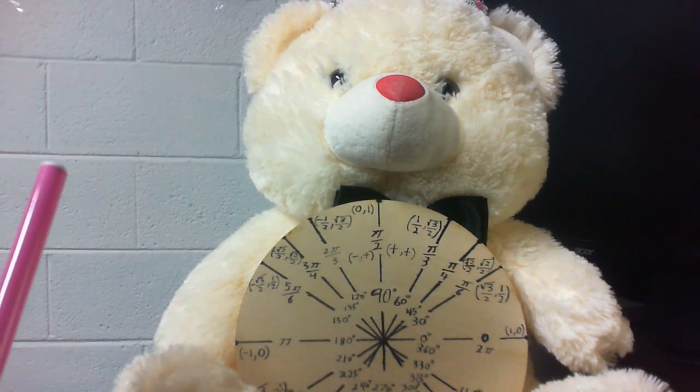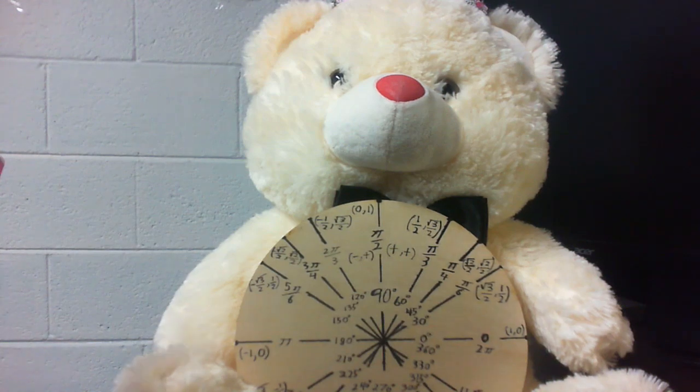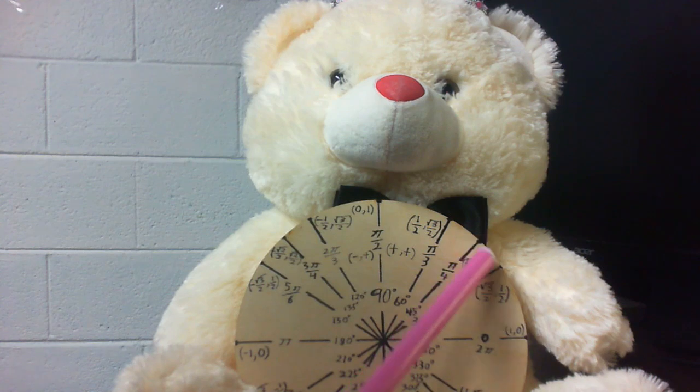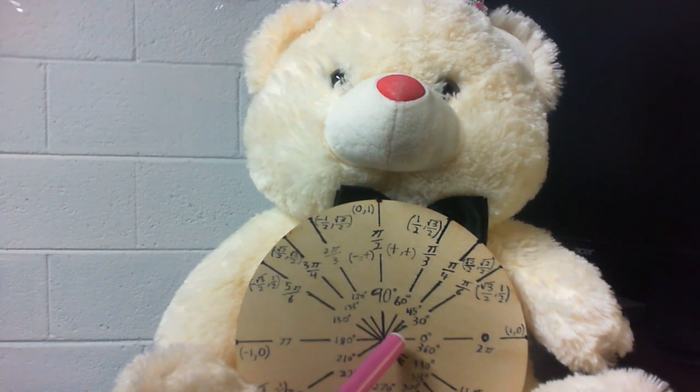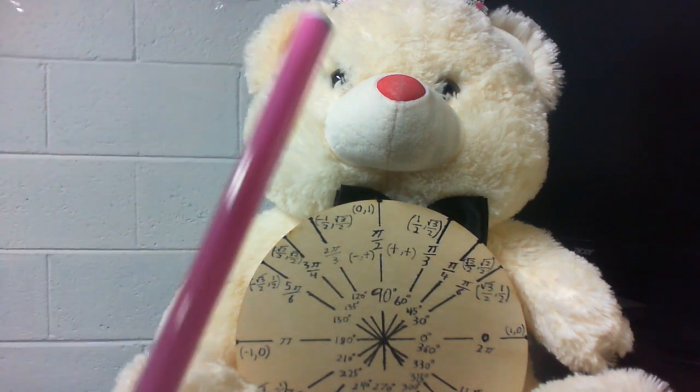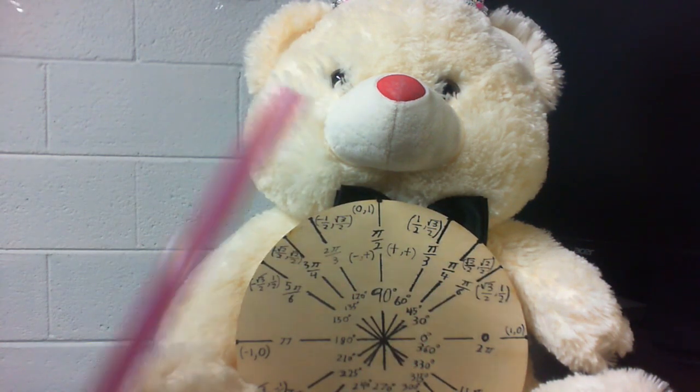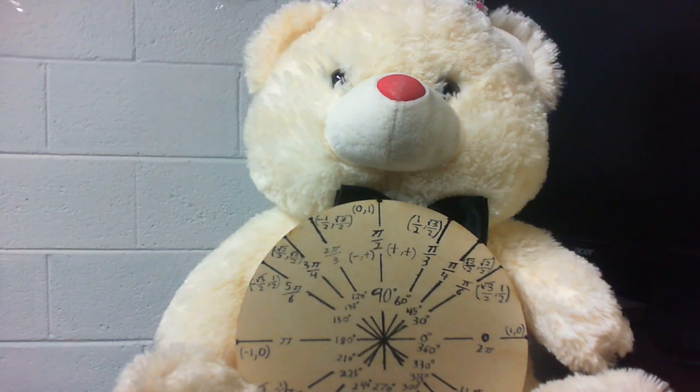So if we take 1 and divide it by the root of 2, we would find out that the other sides, being from here down and from here to there, would be the square root of 2 over 2, which would match the coordinates on the unit circle.